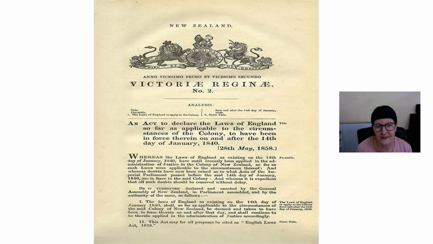And I'm saying that the treaty, the English version, was already signed, sealed and delivered in New South Wales before the Maori version of the treaty was ever signed in February of 1840. And British law came to be in New Zealand on the 14th day of January of 1840.